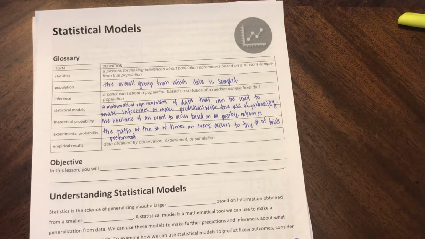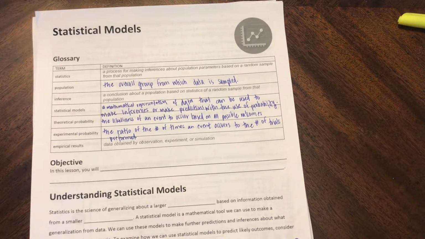And again, that's just a fancy way of saying that you're actually going to experiment. So trials is the experiment. You're actually going to go through there and test it over and over again.